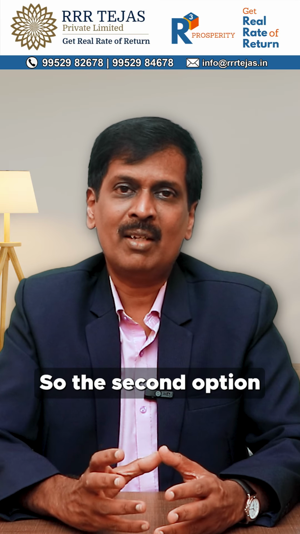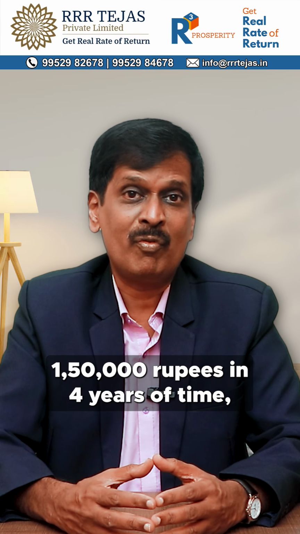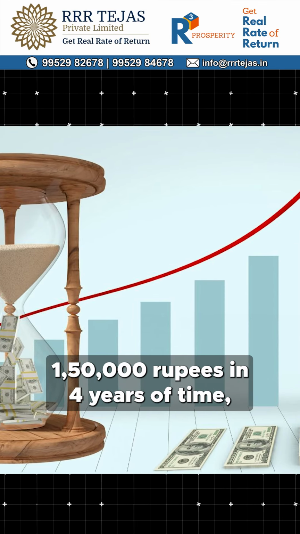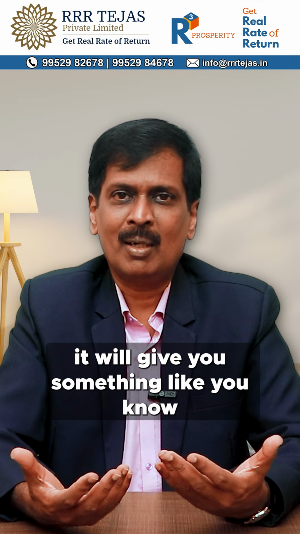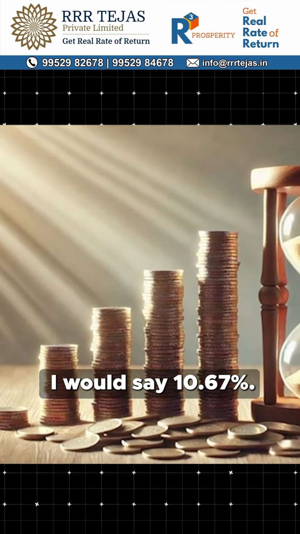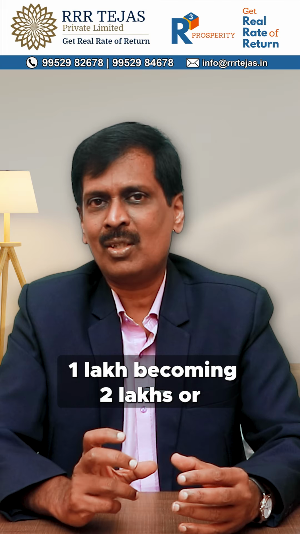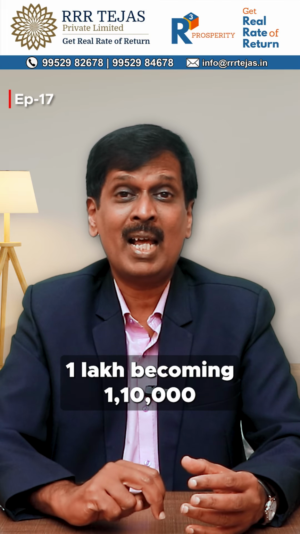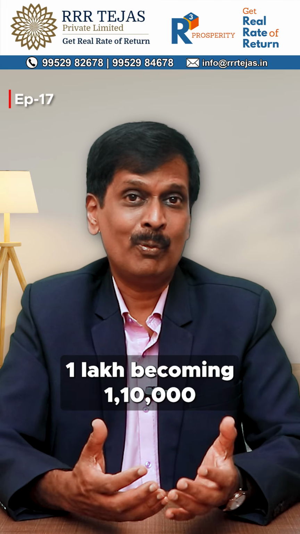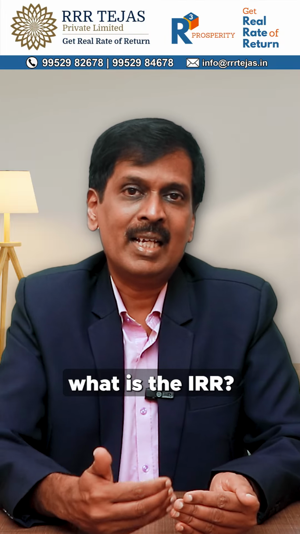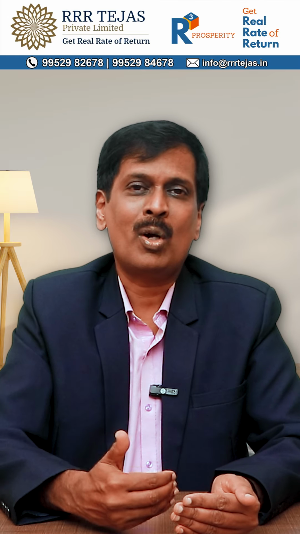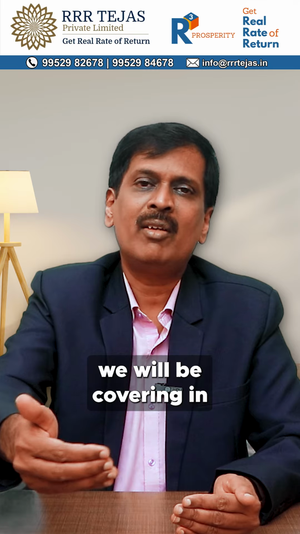So the second option that we talked about, 1 lakh becoming 1,50,000 rupees in 4 years' time, will give you a compounded annual growth rate of, I would say, 10.67%. So when you make the decision, you should not look at 1 lakh becoming 2 lakhs, or 1 lakh becoming 1,50,000, or 1 lakh becoming 1,10,000. What you should be looking at is, what is the IRR? What is the CAGR? What is XIRR and all? We will be covering these in future videos.